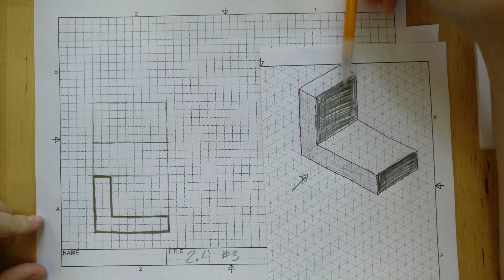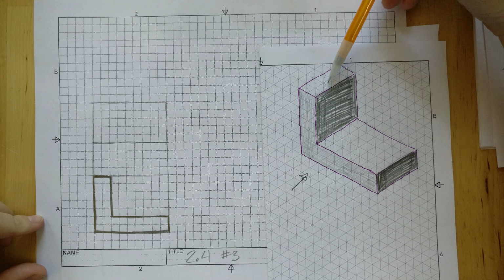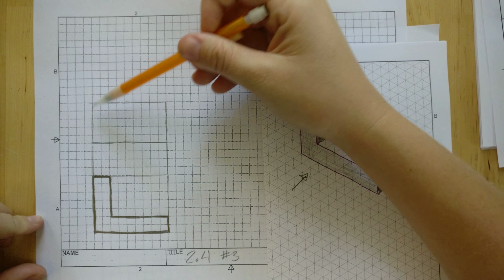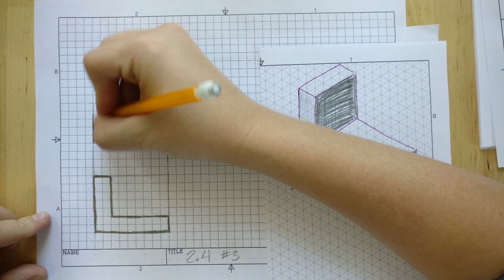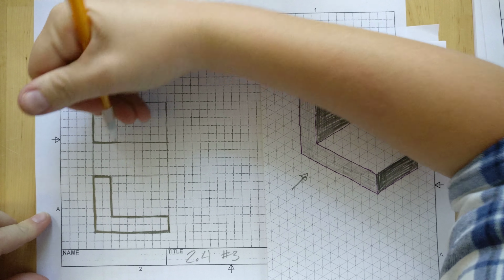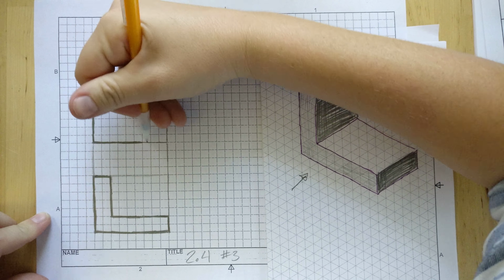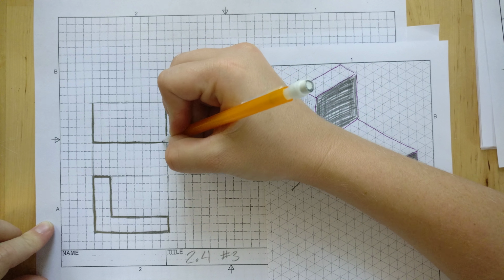When we're looking at it from the top, this direction, if we really think about it, we see a rectangle and another small rectangle. So we're actually going to need this entire box. So we're going to darken this whole thing. Okay, so all 4 sides of this box. So these are our dark object lines.